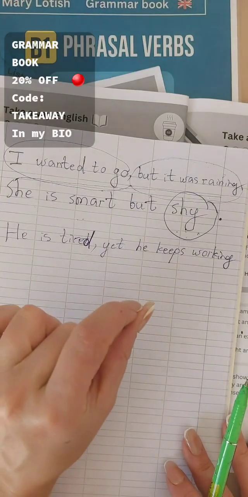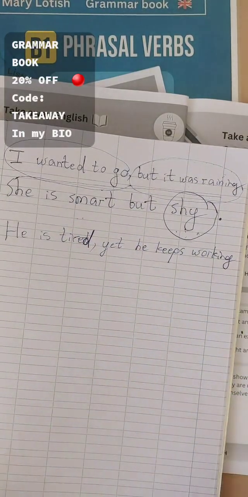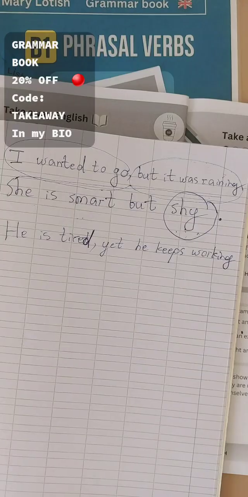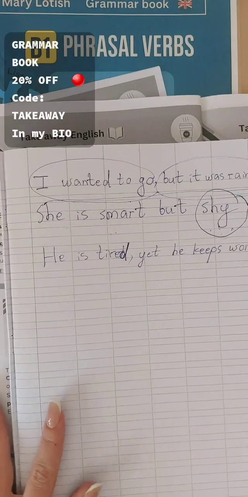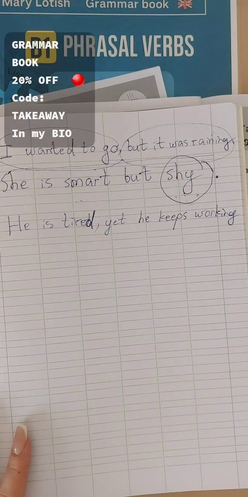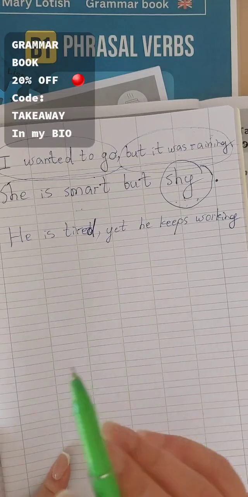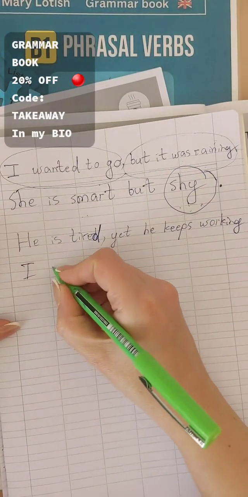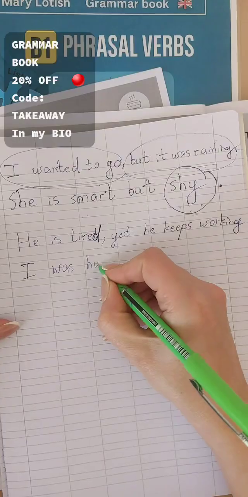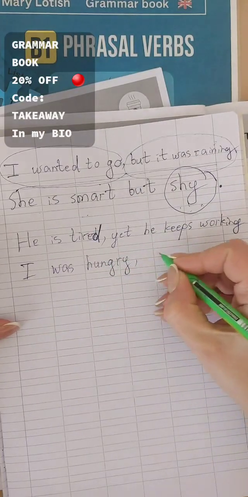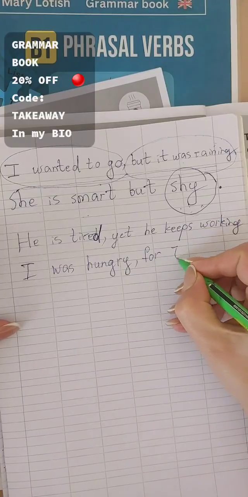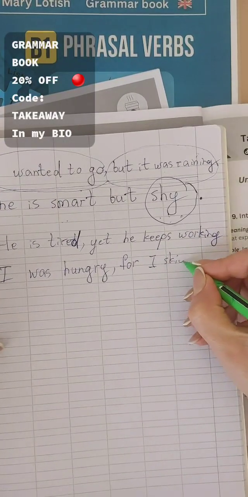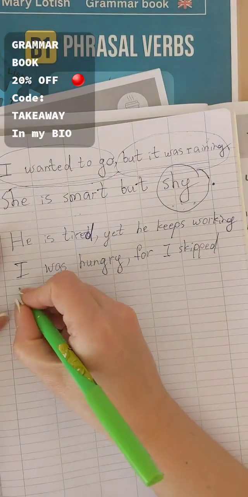Any last minute questions? And then we can move on to the subordinating conjunctions. Okay, last sentence. I was hungry, for I skipped breakfast.